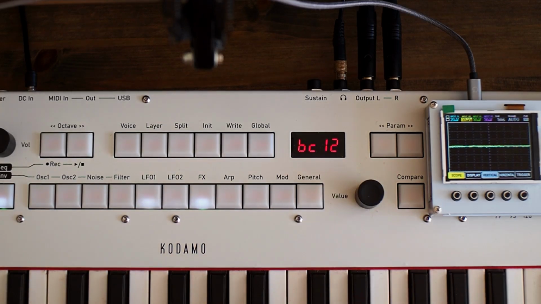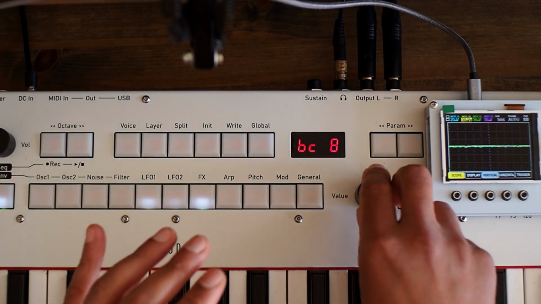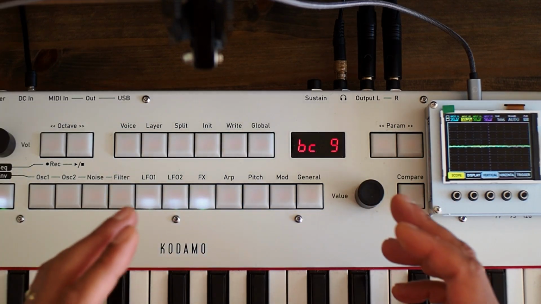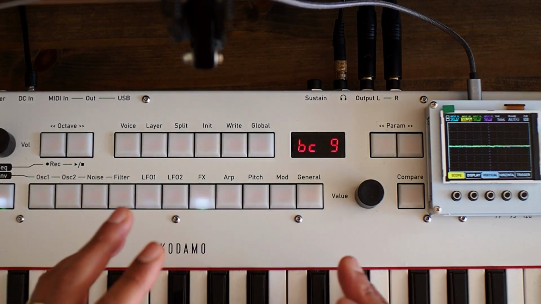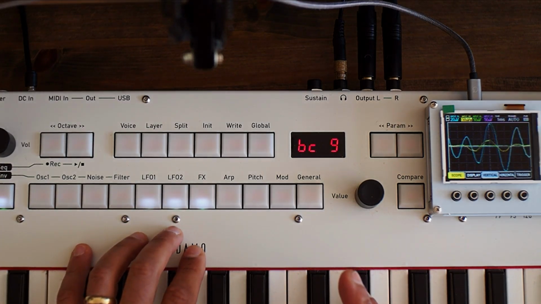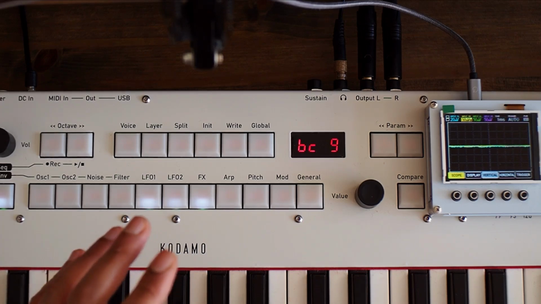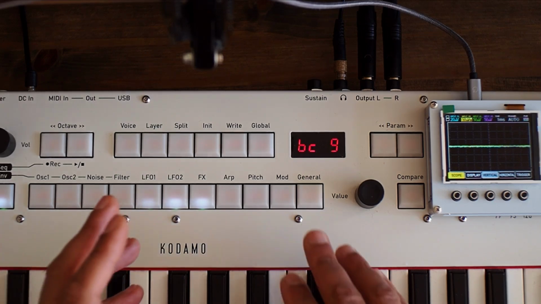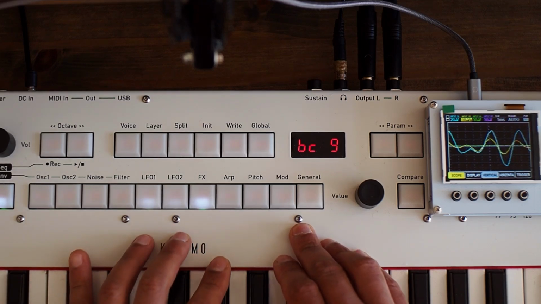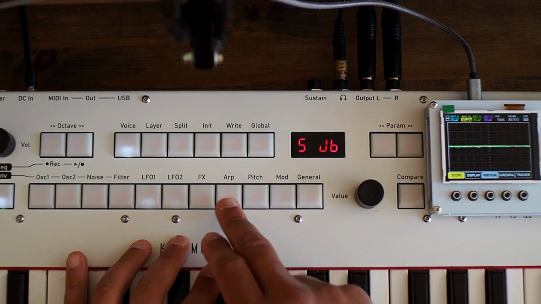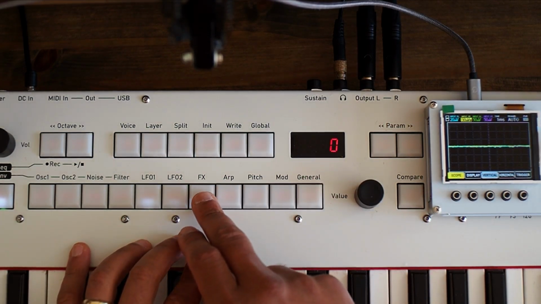And there's no control over the parameters other than changing between the 16 different options that you have. But generally you can find from those options a sound that will work well for what you have in mind. So that's the case here. So that's FX1, bit crusher 9.